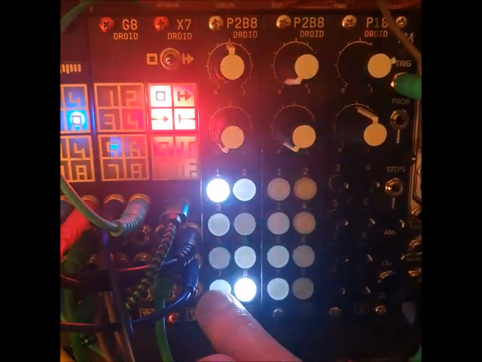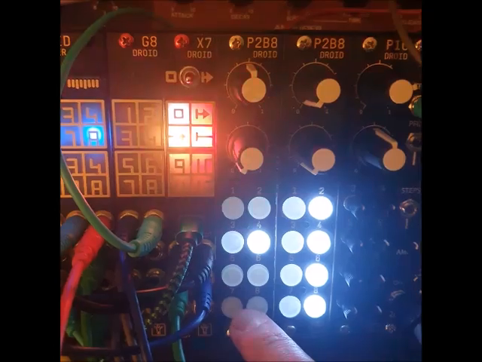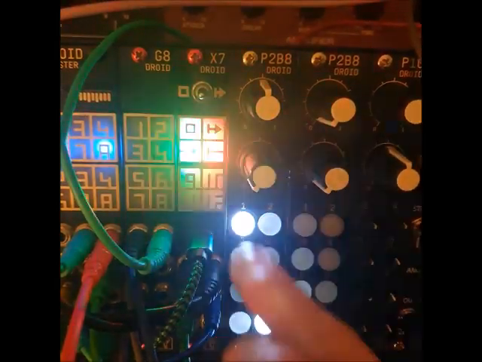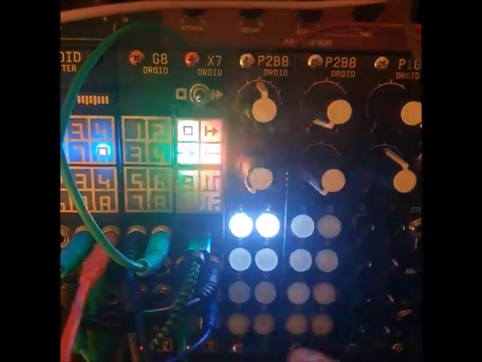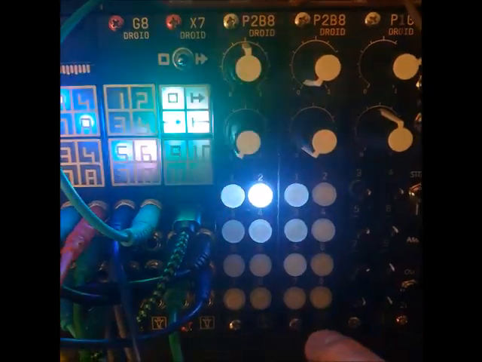So if you then reboot your system, everything is up and running again. Yes, this global mute button is also available when you are in menus other than menu 1. So this is always available. You just can't see which channels are muted. Yeah, then let's go to the second menu.